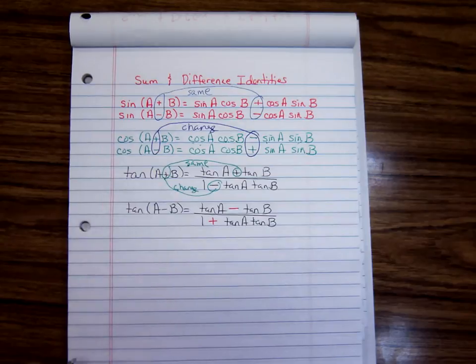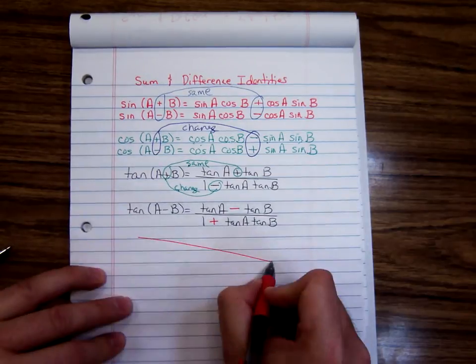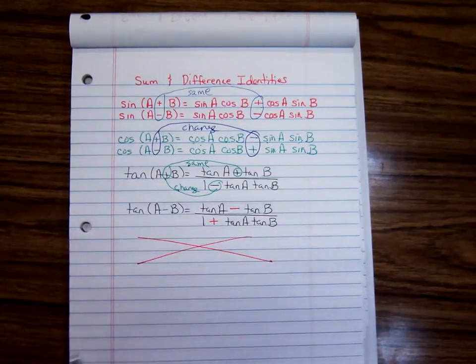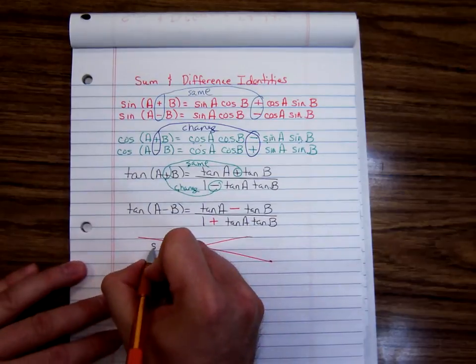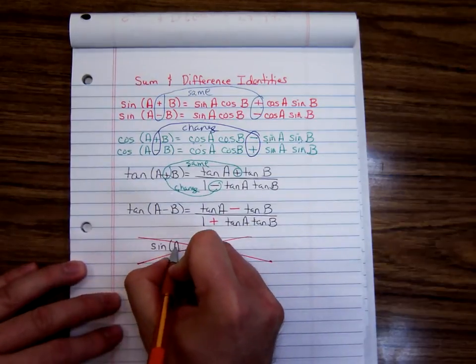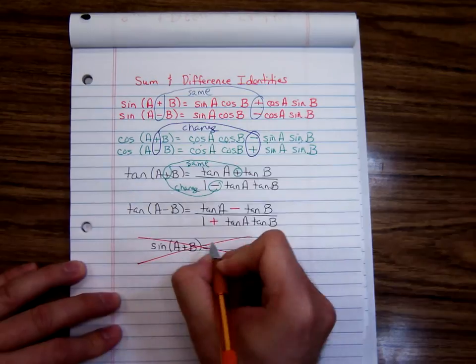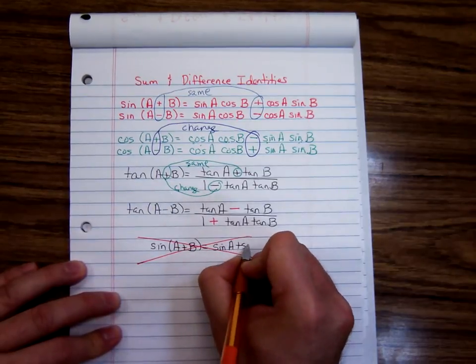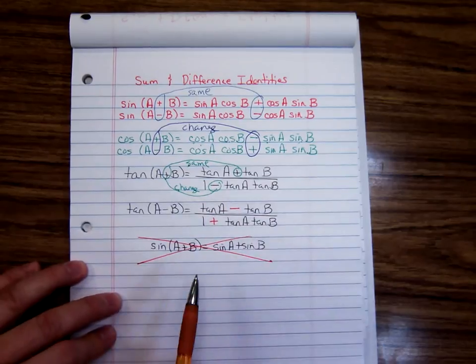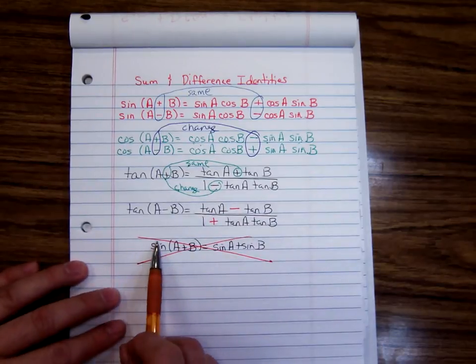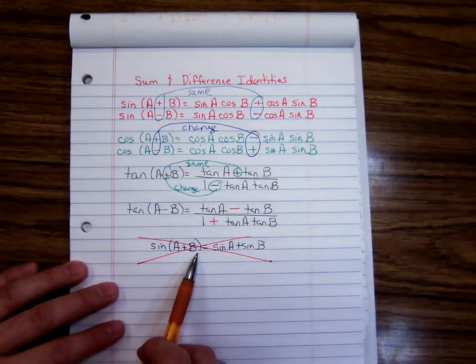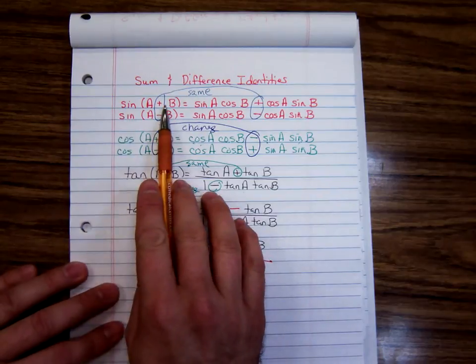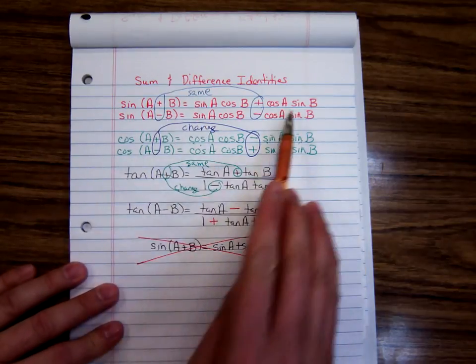Make sure you realize that the red X means this is wrong. You cannot do this. You cannot just distribute that sine as if you were multiplying here. This is a common mistake. You can't just distribute sine to get rid of those parentheses. So how do we get rid of these parentheses? By using one of these identities.